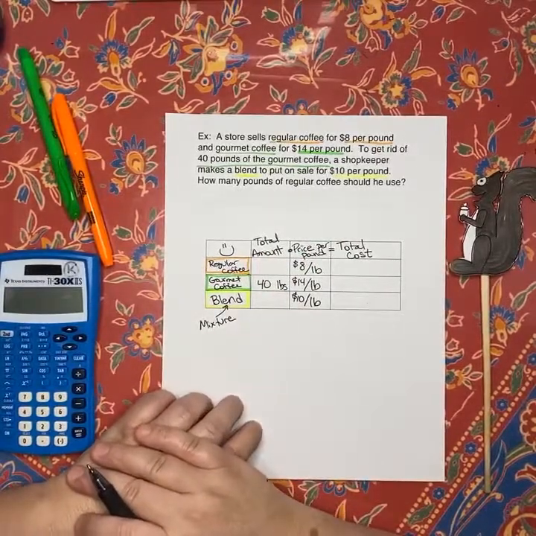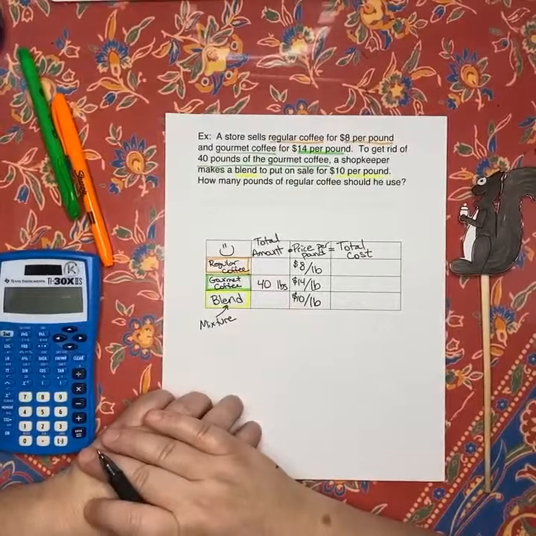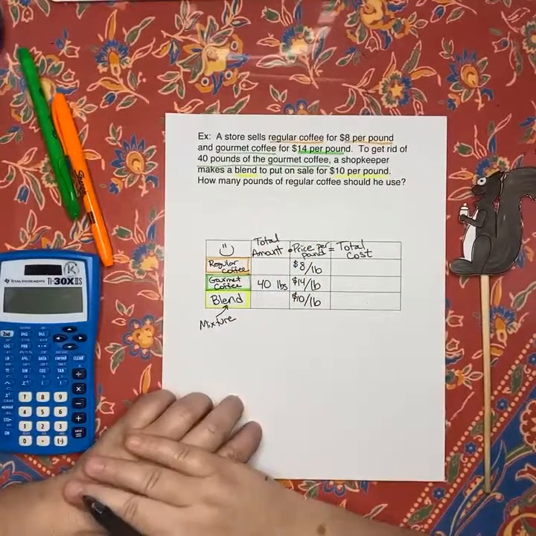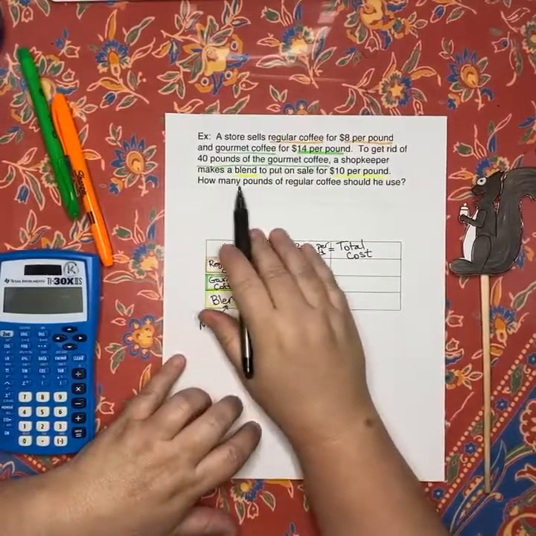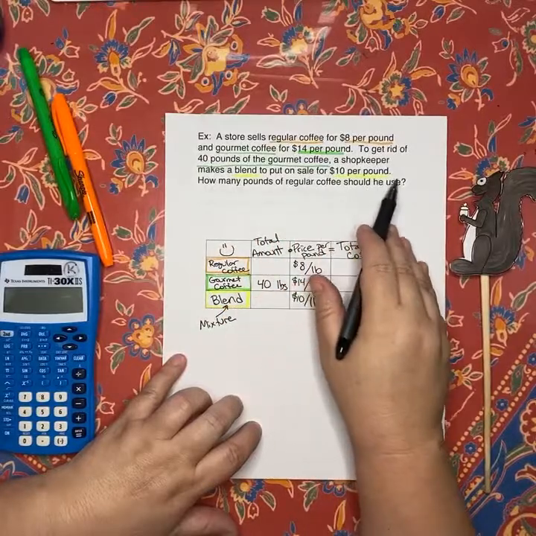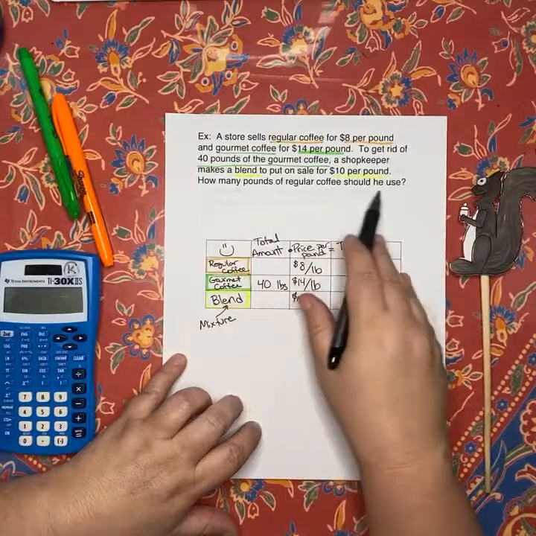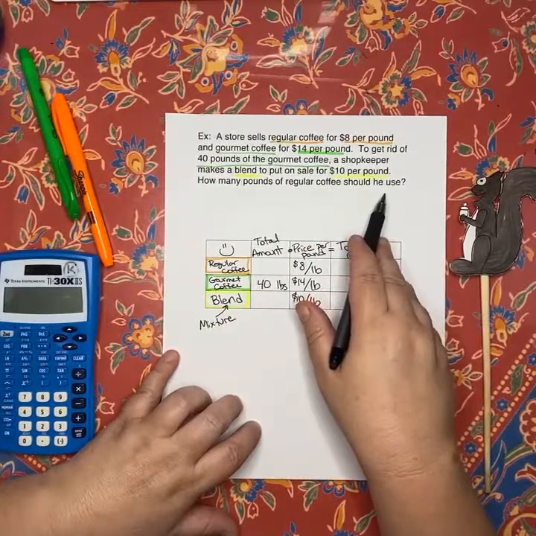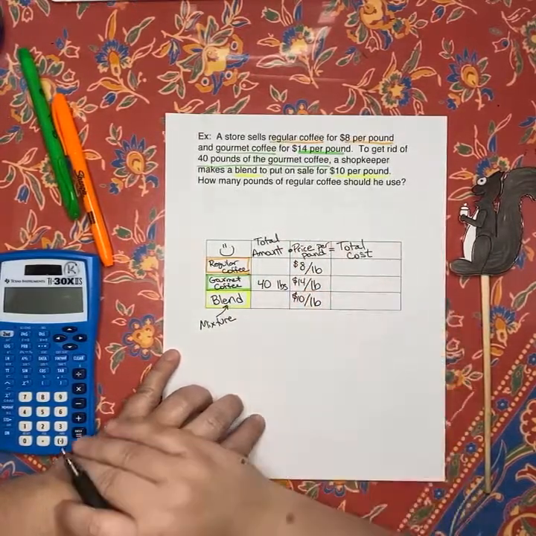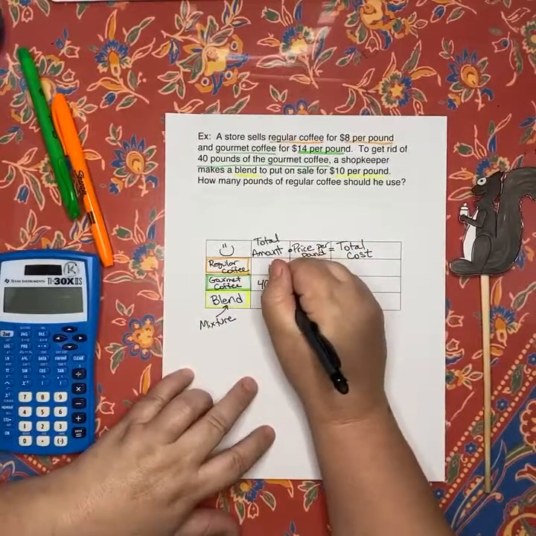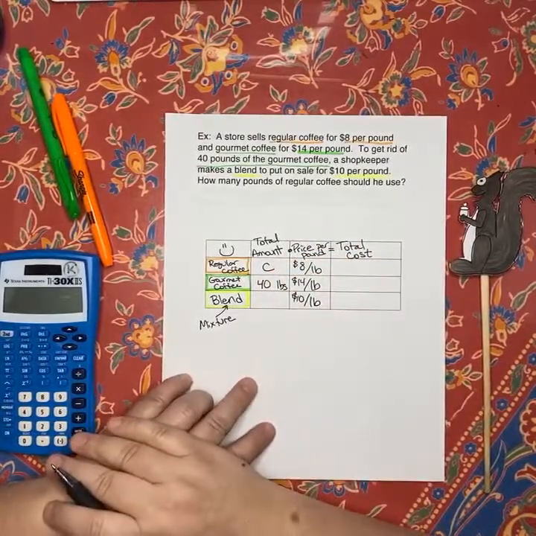Let's see. I don't know how much regular coffee, so let me go back over here. I'm going to go to the last sentence. How many pounds of regular coffee should he use? If that's the question, that's what we're looking for. Usually the question is where the variable is. So that's my variable. And just for fun, I'm going to call that C. And that's going to be my regular coffee.